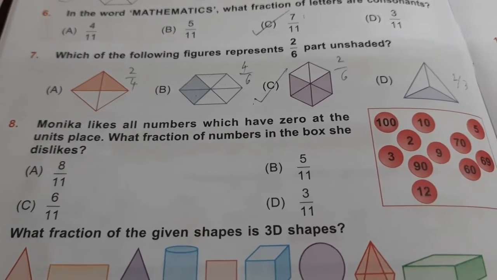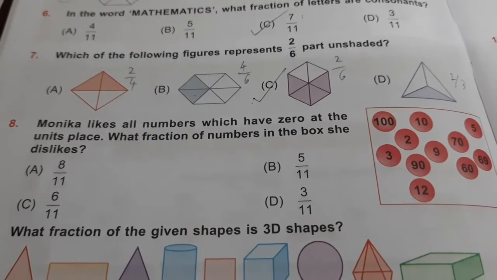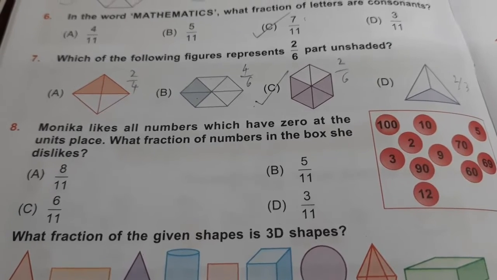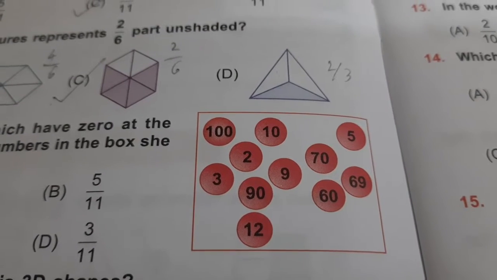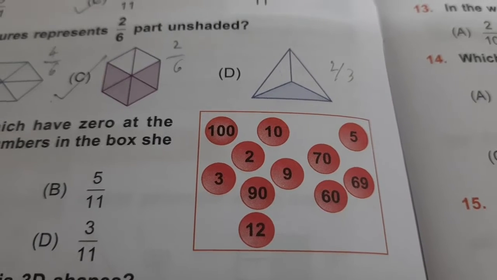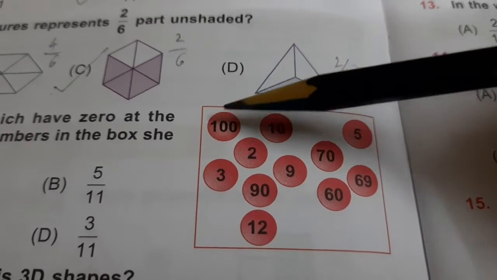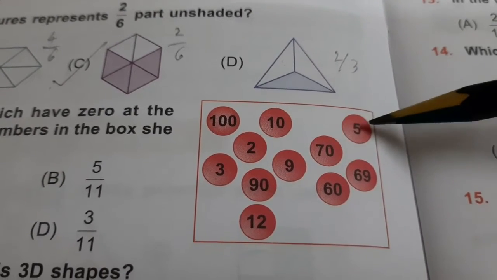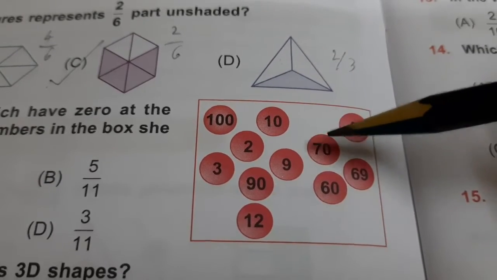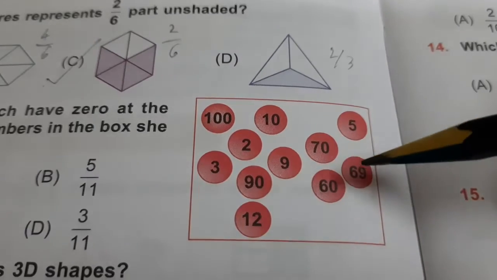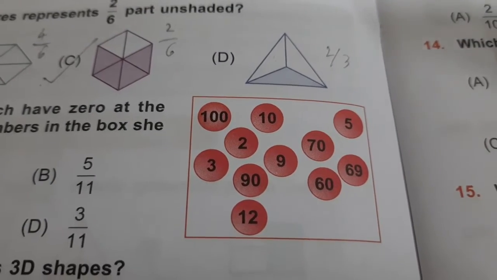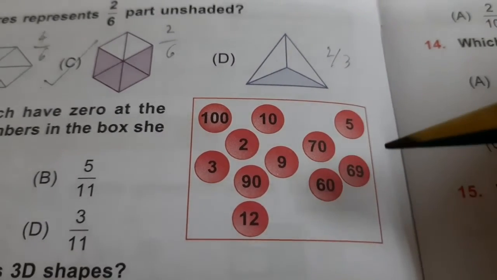Monica likes all numbers which have 0 at the units place. What fraction of numbers in the box does she dislike? So let us see how many total numbers are given. 1, 2, 3, 4, 5, 6, 7, 8, 9, 10, 11. So there are a total of 11 numbers in this particular box.